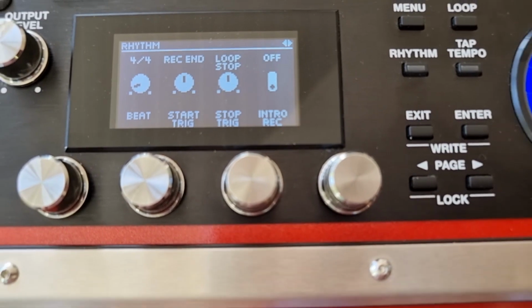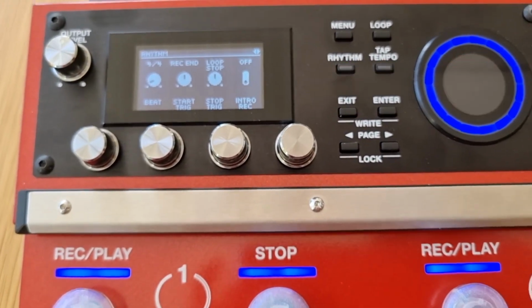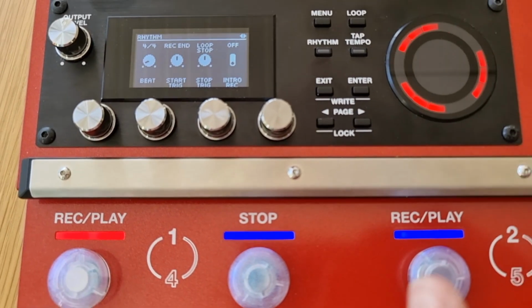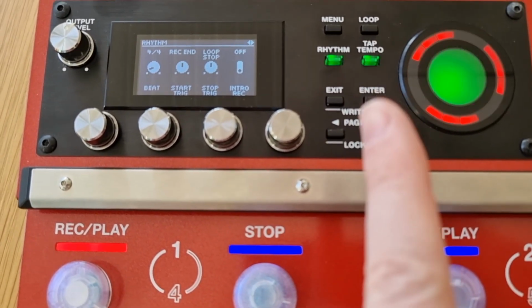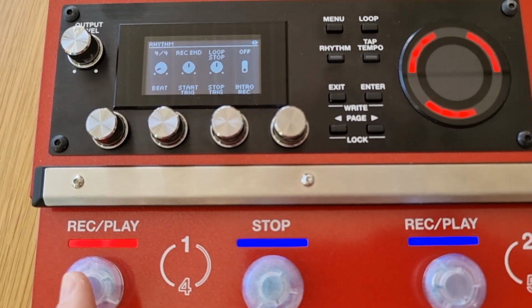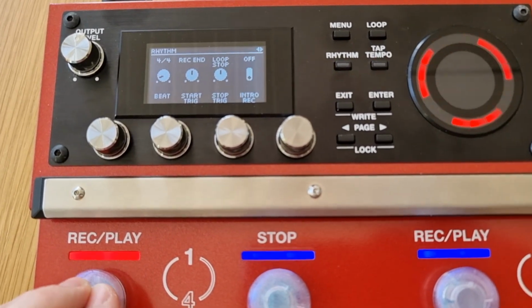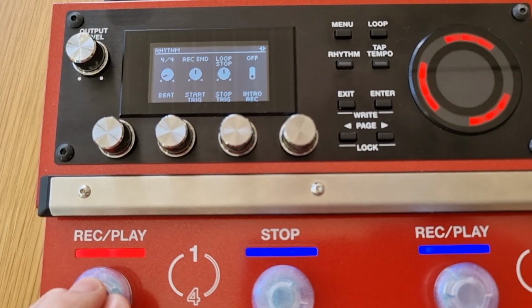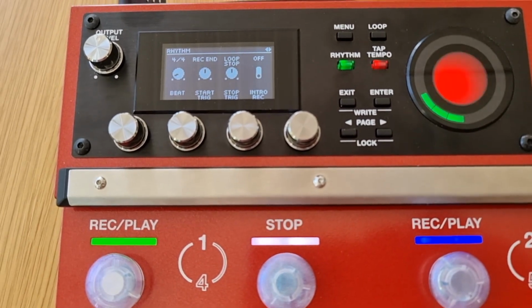So now I've switched to record end, and you can see the rhythm is still armed. When I hit the record button now, the rhythm's going to continue to flash because it's not being played back as I'm recording, but when I play back this track, you'll see the rhythm will go solid, and that means the rhythm will be playing back with the track, as so.